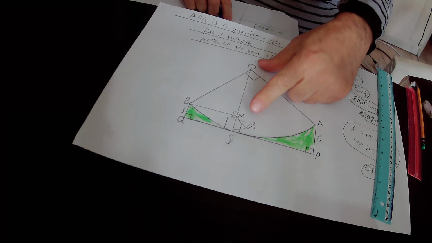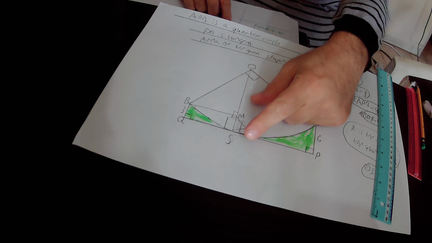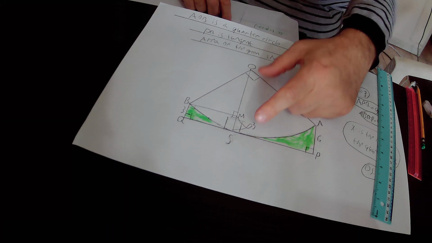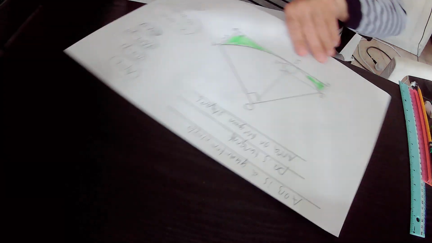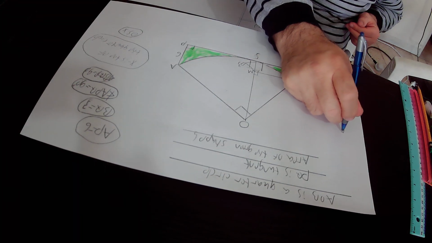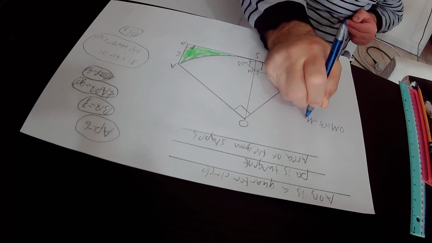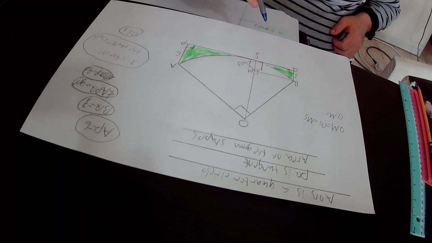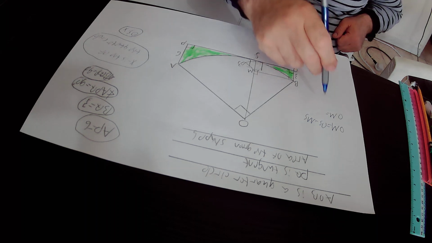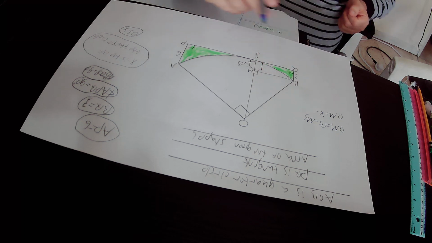What is the length of line segment OM? From the drawing it is very easy to see that OM equals OS minus MS. So I write it down: OM equals OS minus MS. OS is the radius of the quarter circle, which is equal to X according to our definition, minus MS. We found that MS equals 3.